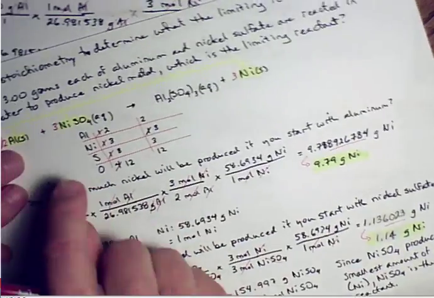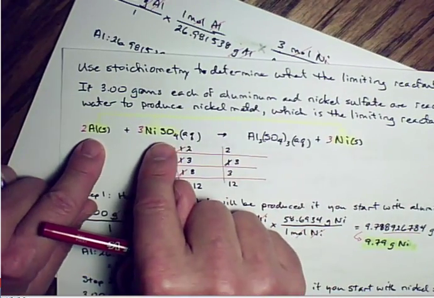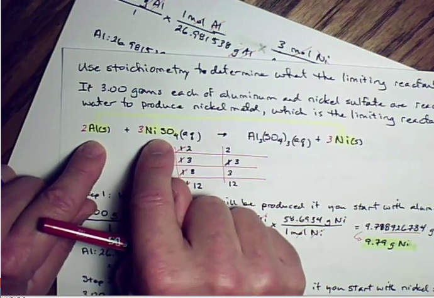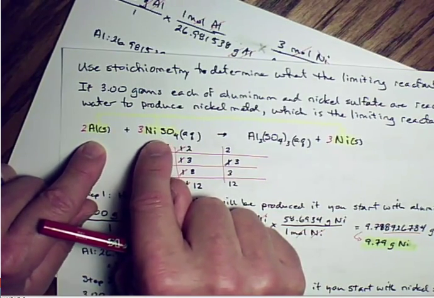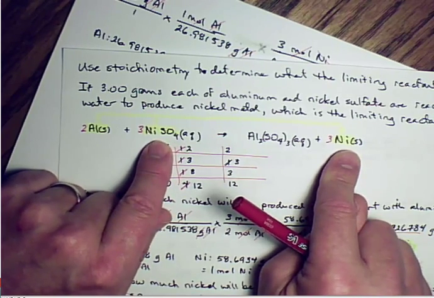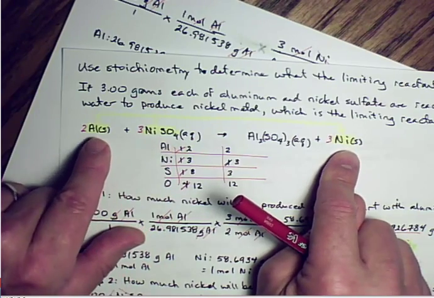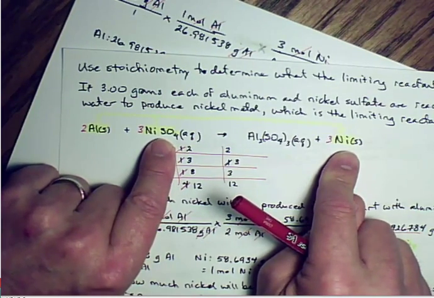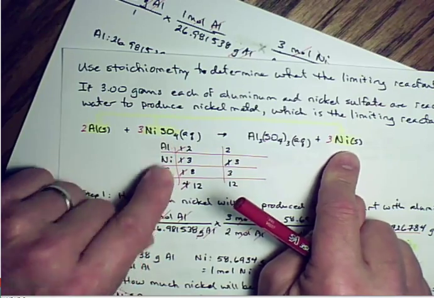Okay? So in this equation here, we had 2 reactants. We had aluminum, we had nickel sulfate. Since calculating this product with this chemical gave me a smaller mass than calculating this product with this chemical, this one must be the limiting reactant. It's the one that runs out first.